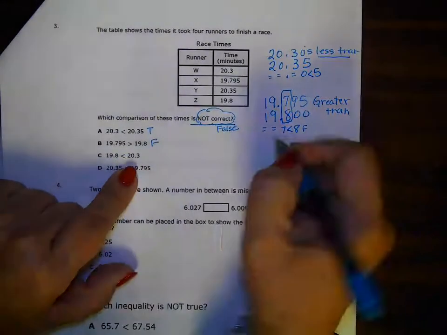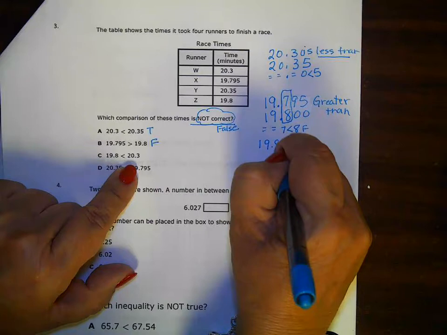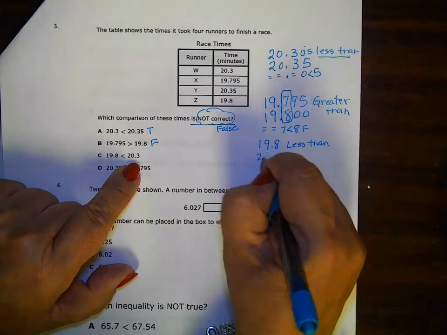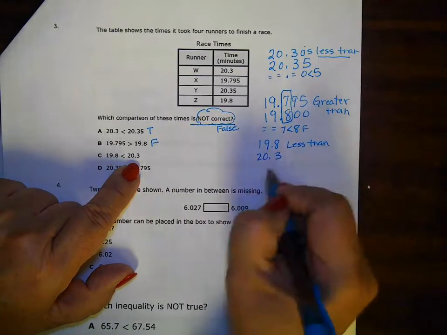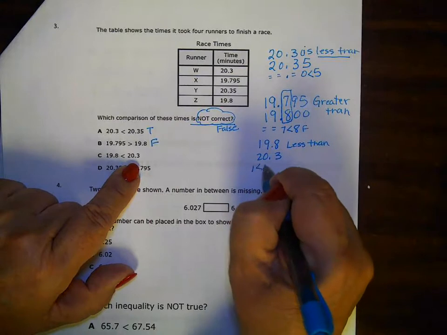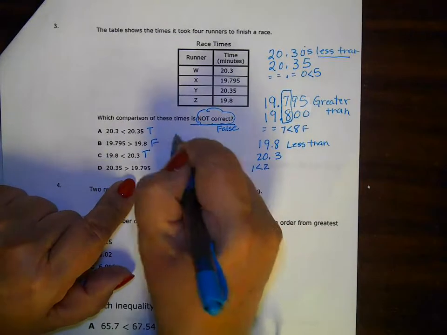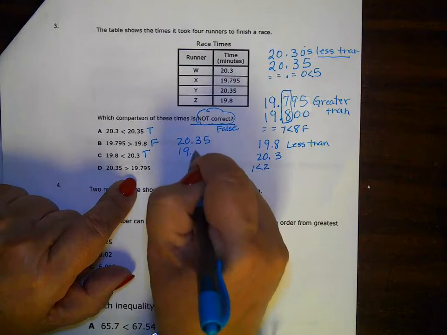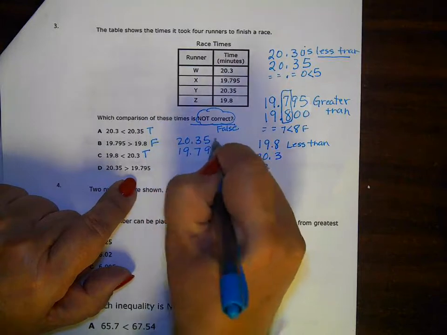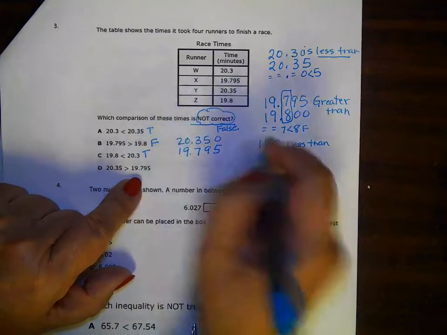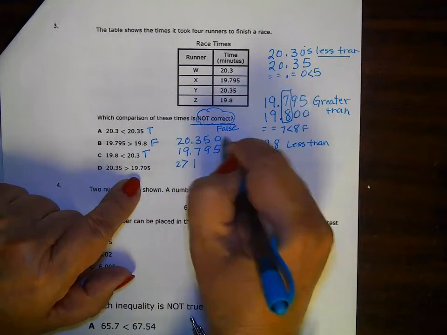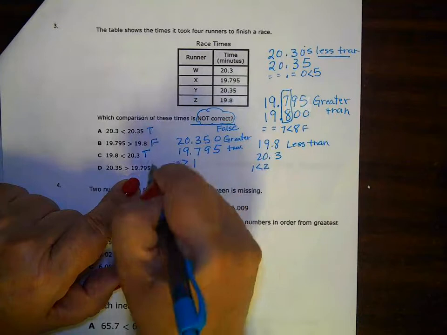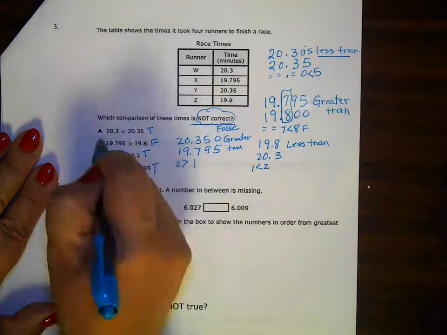Let's go to the next one because I just want to make sure. 19 and 8/10 is less than 20 and 3/10. Okay, well, right here, 1 is less than 2, so this is a true statement. Next, I have 20 and 35 hundredths is greater than 19 and 795, and this is a 0, and that is a true statement because 2 is greater than 1. And so that makes it true. So the answer to this one then is B.